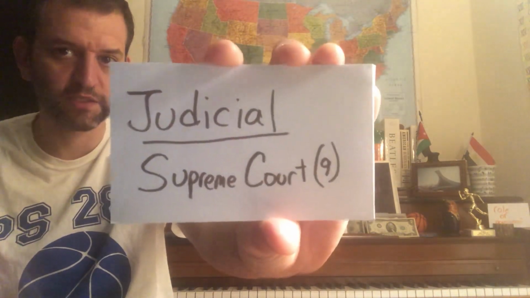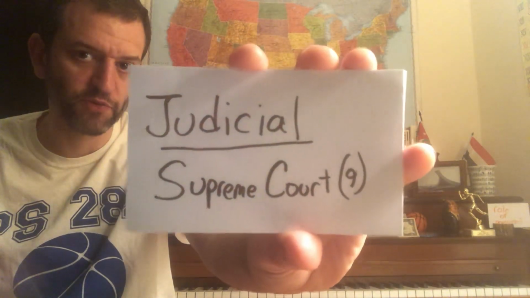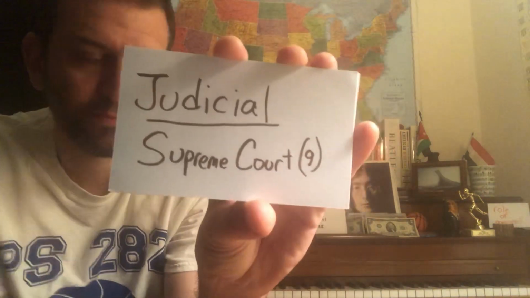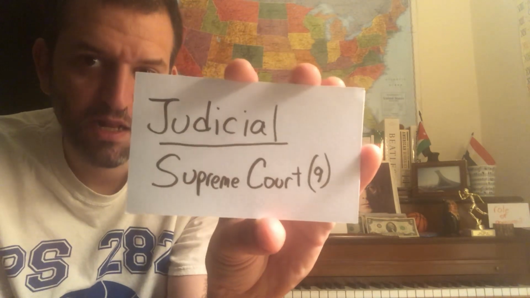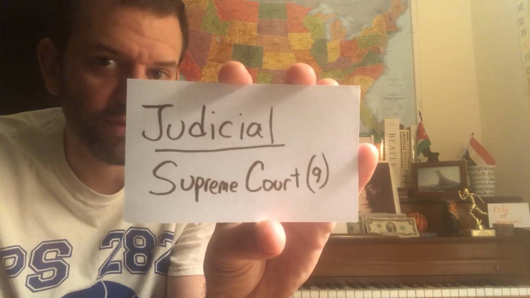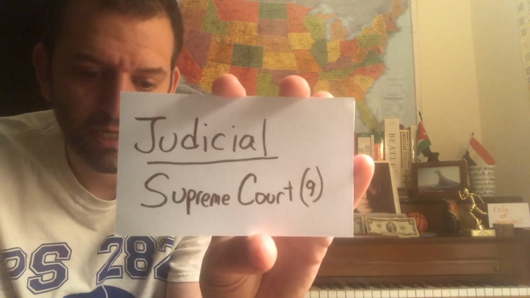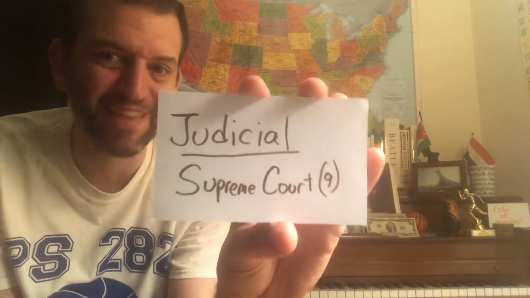And the 3rd article outlines the judicial branch. The judicial branch is all the courts, with the most important court being the Supreme Court. The Supreme Court has only 9 members. The 9 members are picked by a president only when one of the members has either died or resigned or been removed. And whoever is picked by the president must be approved by the Senate.